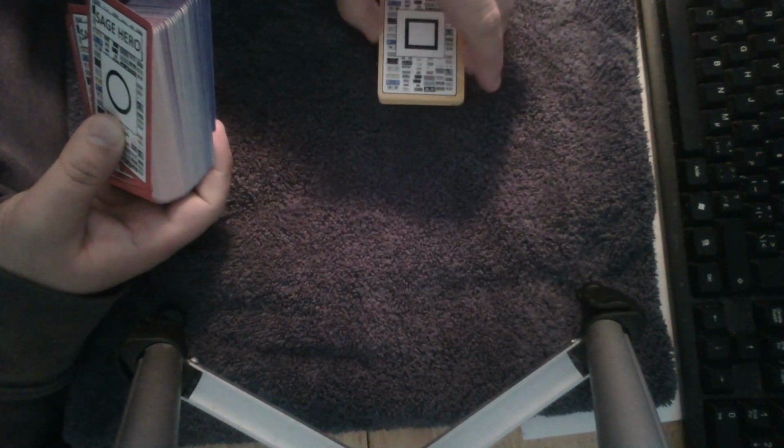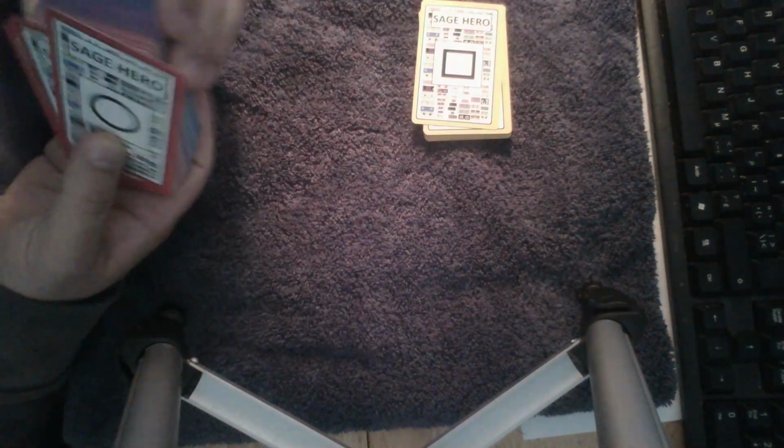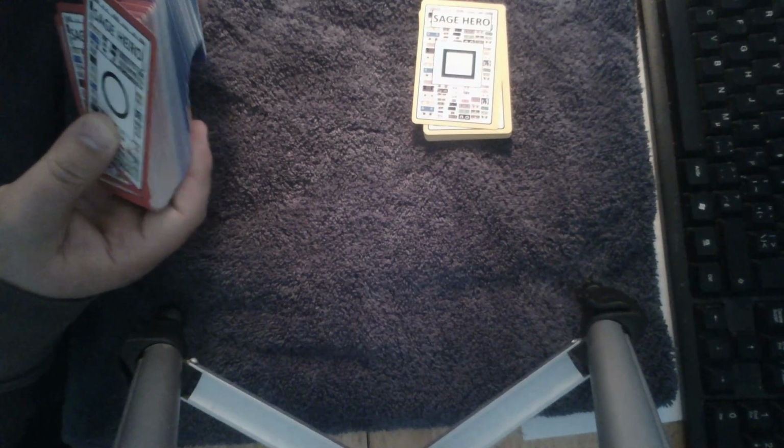The next solitaire game that I have is called Sage Hero. Now, the object of this game is to get the treasure and maintain it. So you want to sort of use the 4 corners. So you want to put this up here like this. That's your treasures.